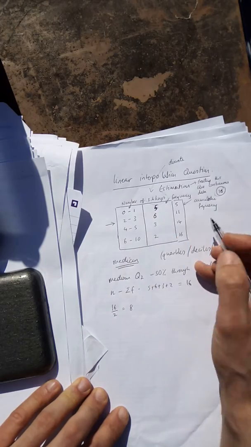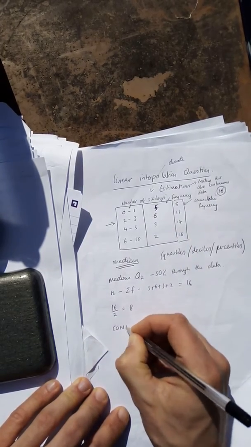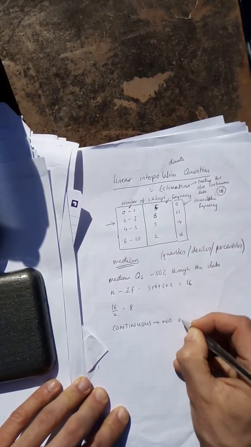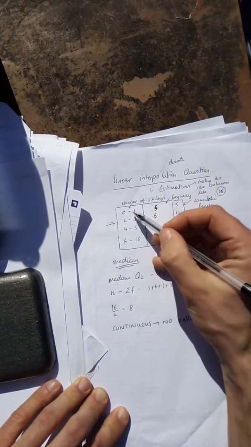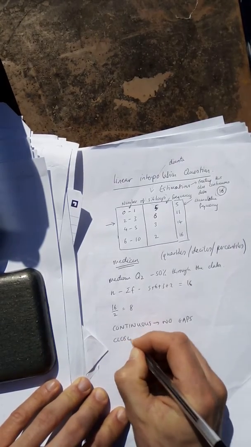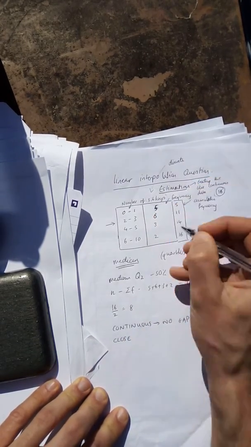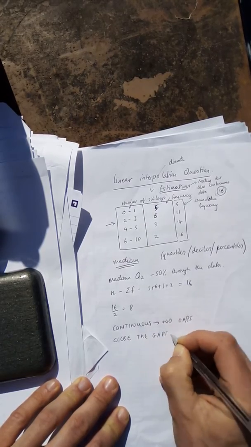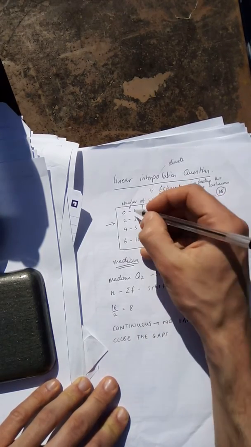Now, the thing about continuous data is there are no gaps. And what you'll notice here is I deliberately chose this one so it has gaps. So in order to do this estimation, we're going to have to close the gaps.